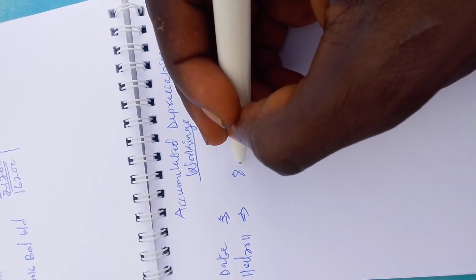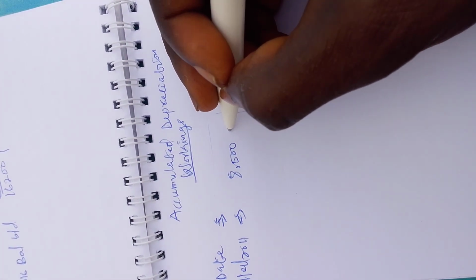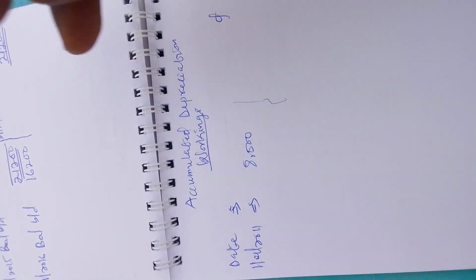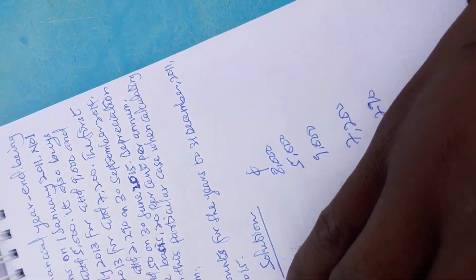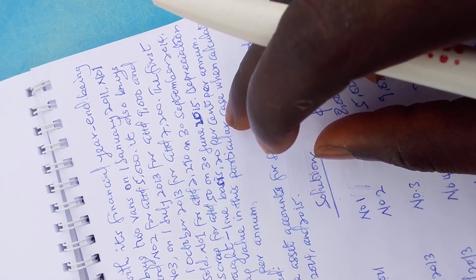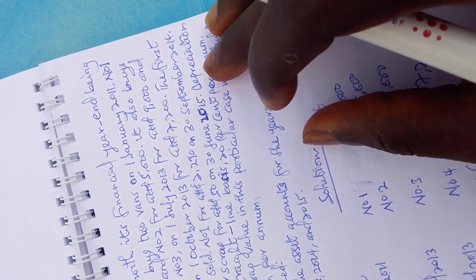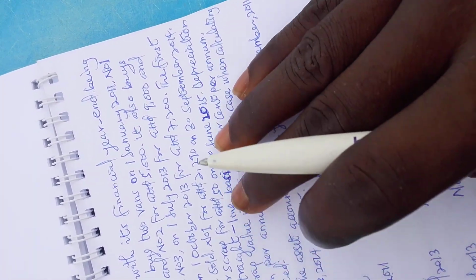The first asset was bought with 8,000 Ghana cedis. So 8,000. Since in the question they gave us 20% per annum, and we are using the straight line method.